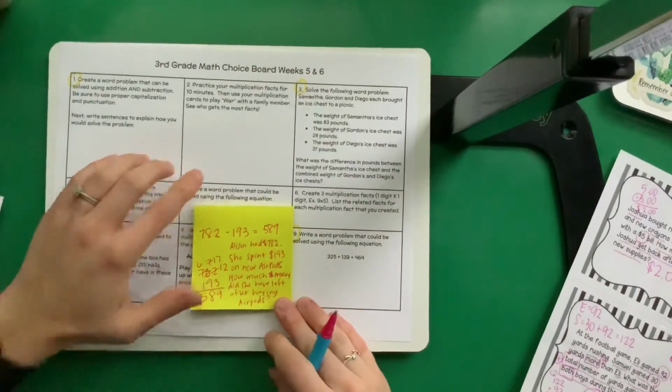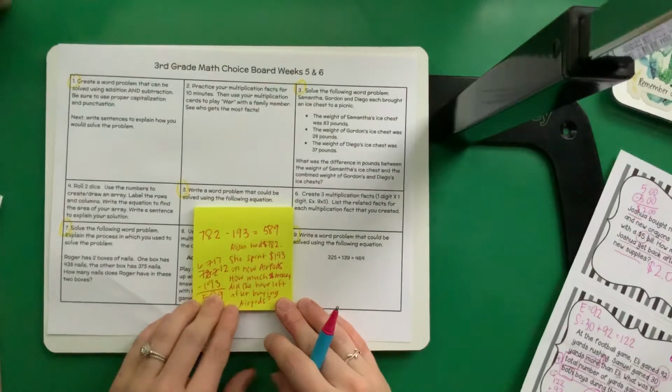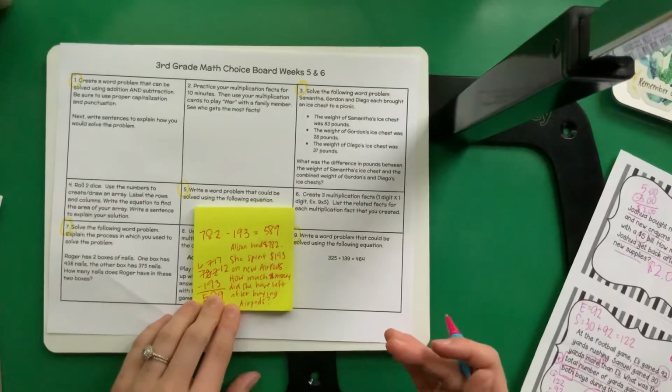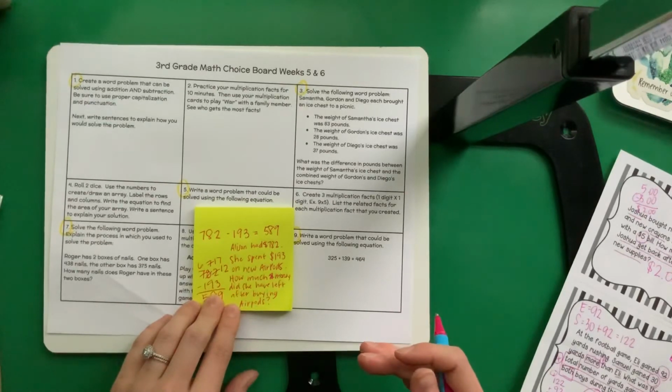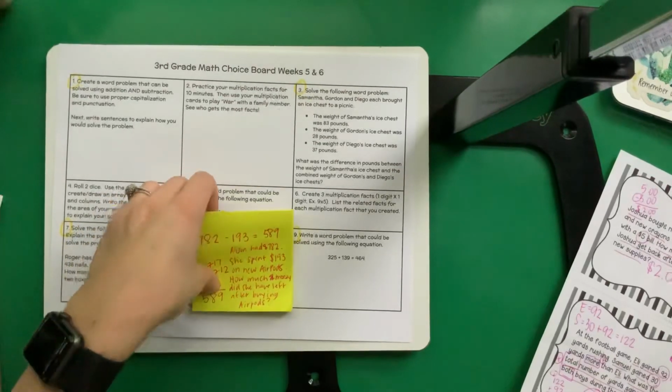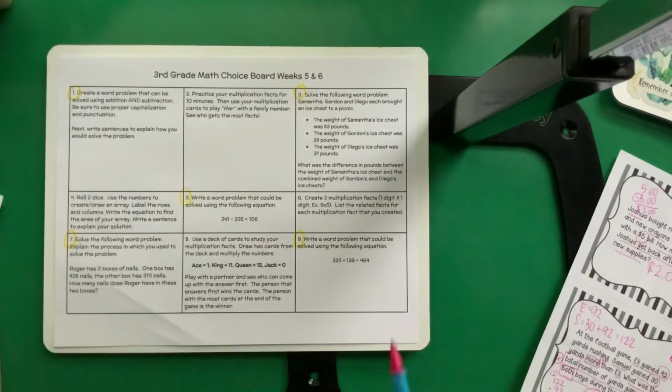So don't copy mine exactly, okay? I definitely want to know that you were thinking of your own and you were being creative in that, so please don't copy mine. Come up with your own, and then that way I can give you some feedback on that, but that's just an example of how you would do that. Number 7 says, solve the following word problem. Explain the process in which you use to solve the problem.